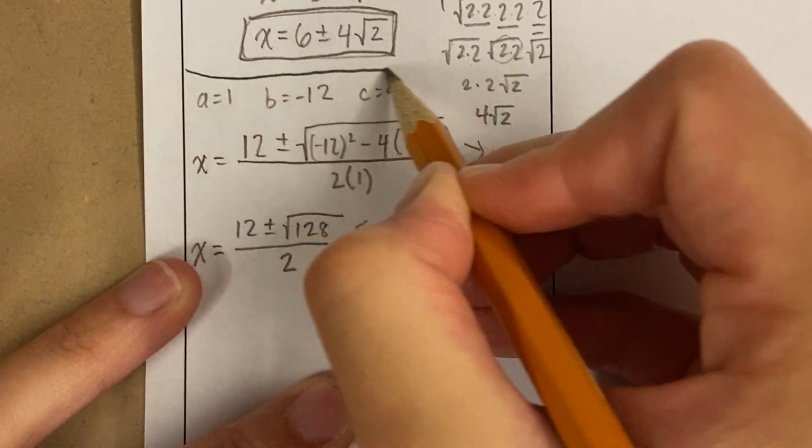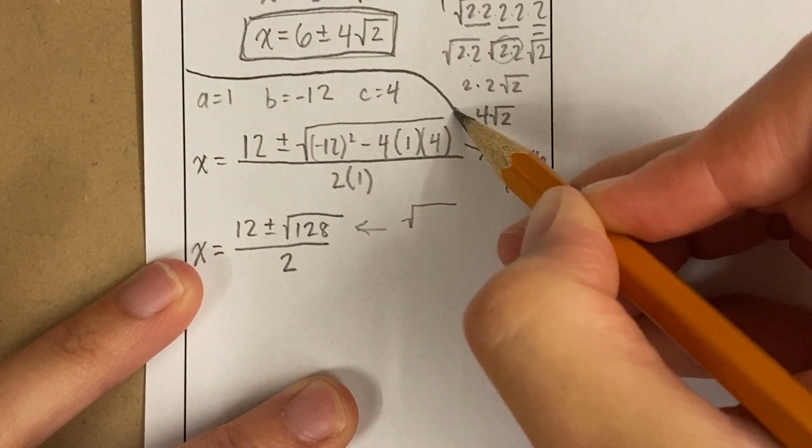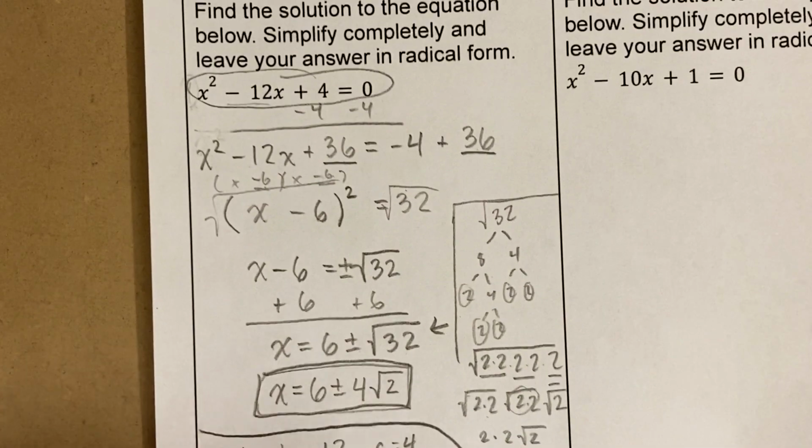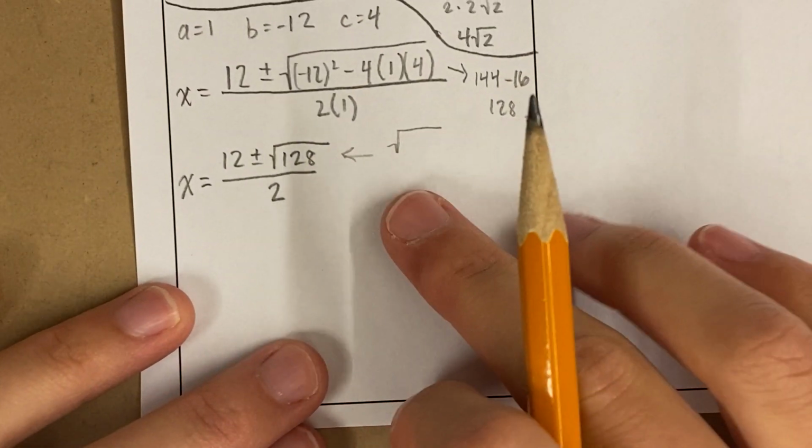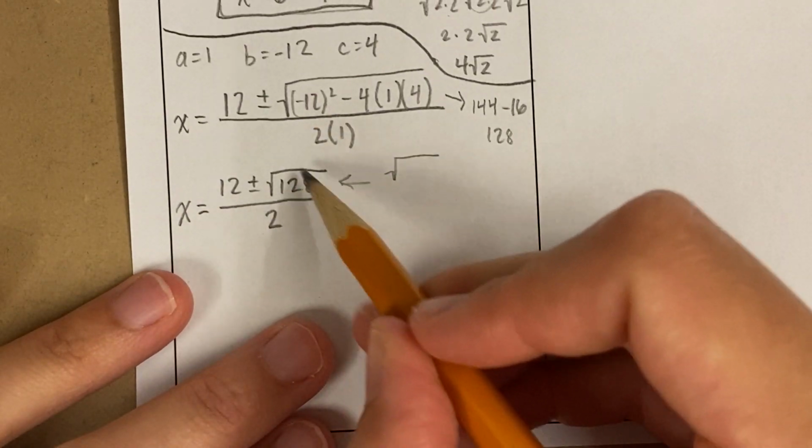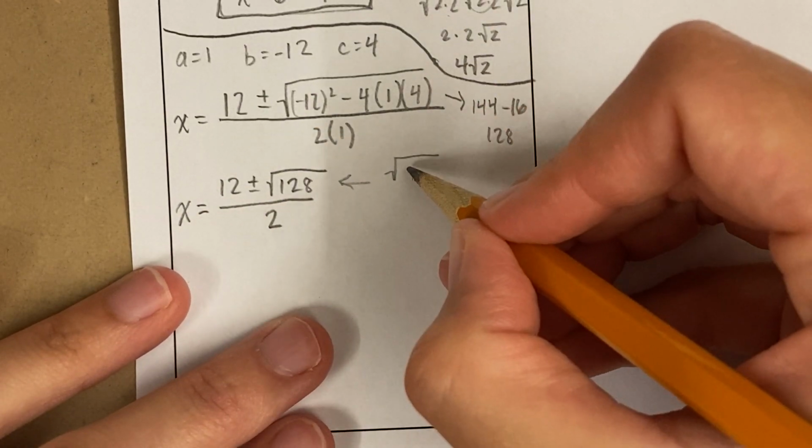You can stop here. This is one method, and I'm showing you a totally different method, right? So this is one method you could use. This is a different method. Most of you are more comfortable with the quadratic formula, but it's going to require you simplifying a bigger number here, which is not the end of the world, right?